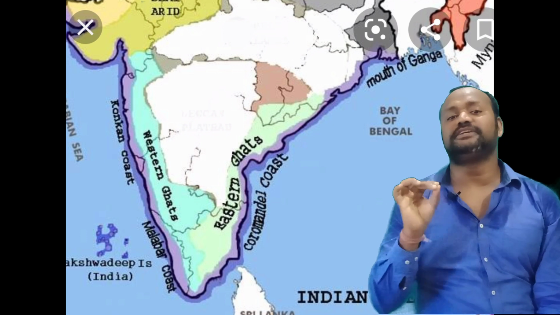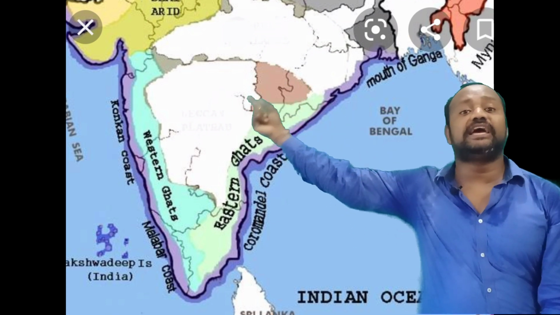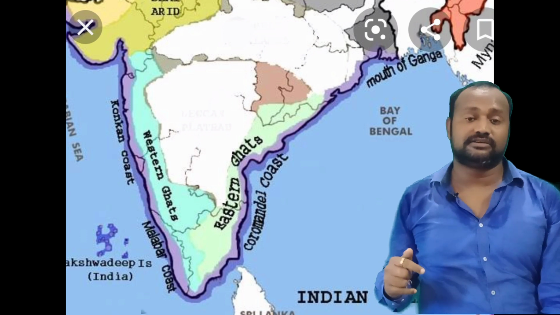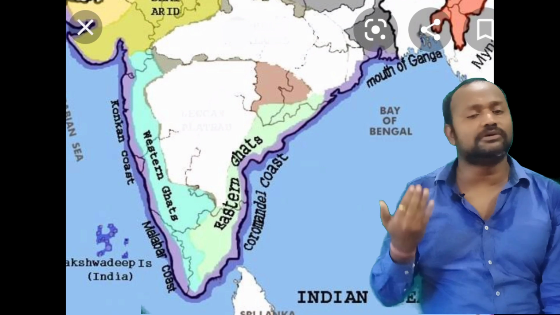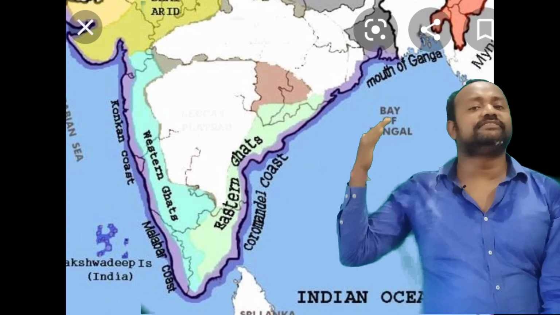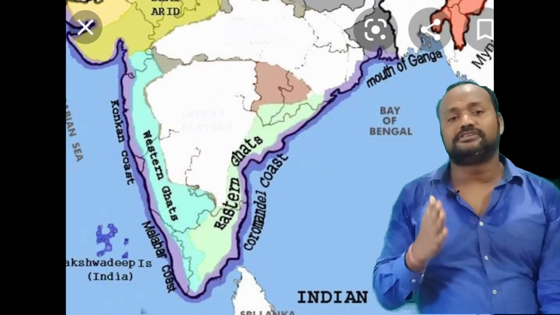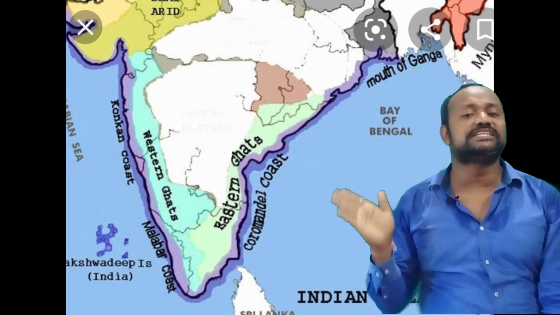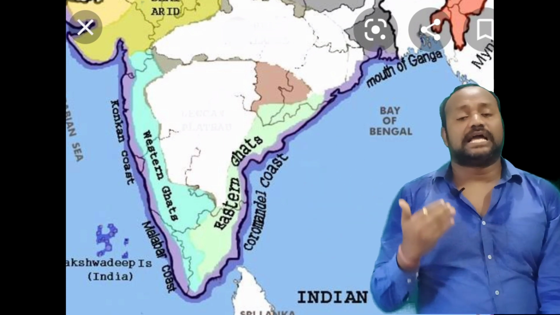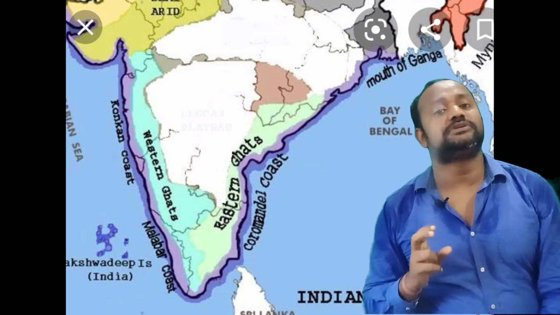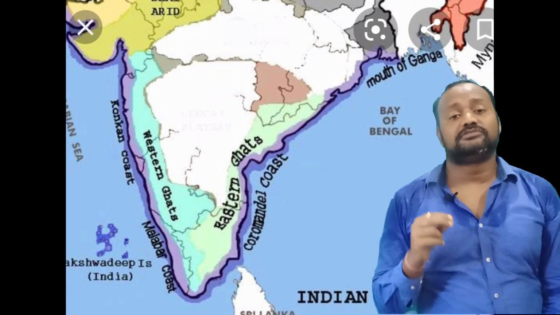That's why most of the rivers which originate in the Western Ghat flow towards the Eastern Ghat. Why? Because water always flows from higher altitude to lower. So most of the rivers flow from the Western Ghat towards the Eastern Ghat, and these rivers cut the Eastern Ghat into small hills.